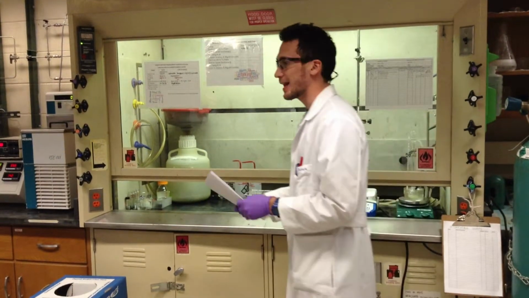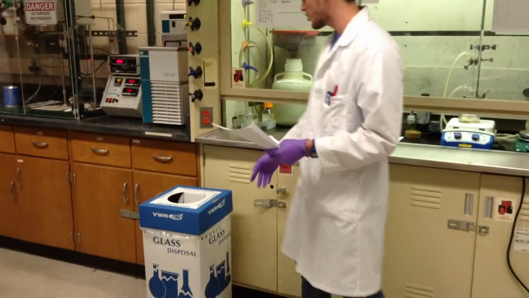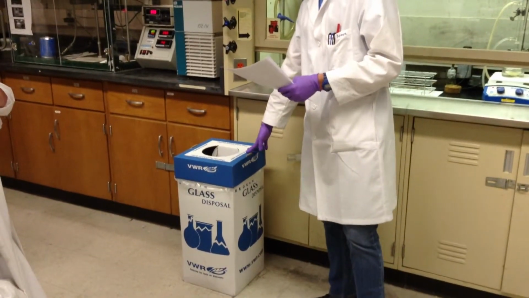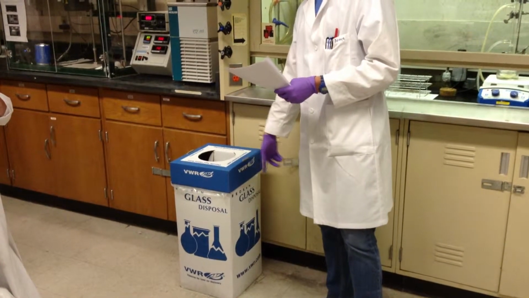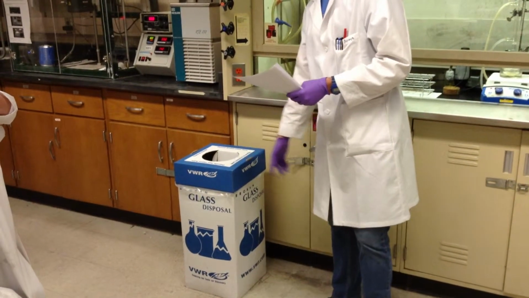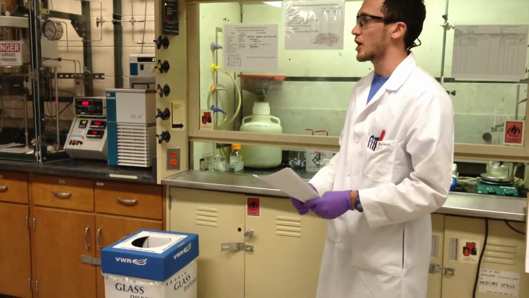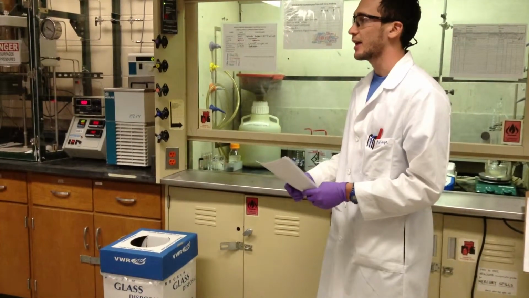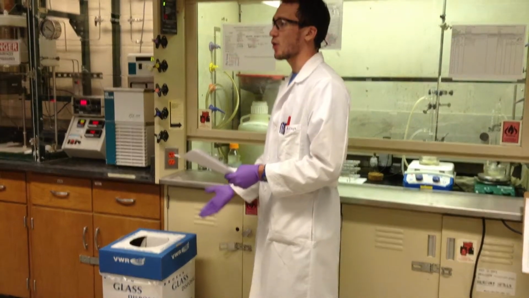Another thing, glass. All the glass we throw away from vials or plastic pipettes should go in the boxes we have in all the labs. No glass should go in the trash, because it's dangerous whenever people are handling those trash bags. If it has glass, someone can get cut. Make sure the glass you throw away is empty.